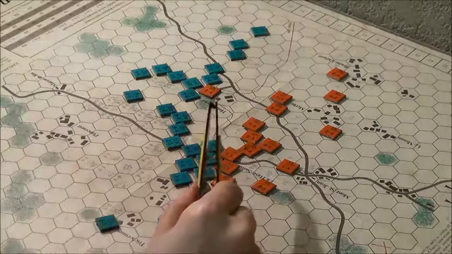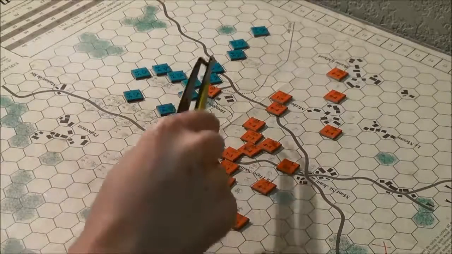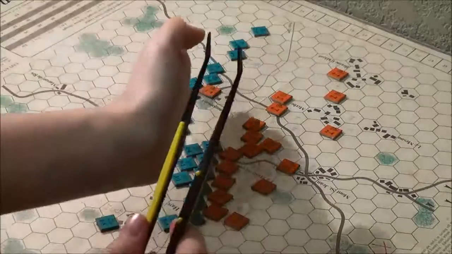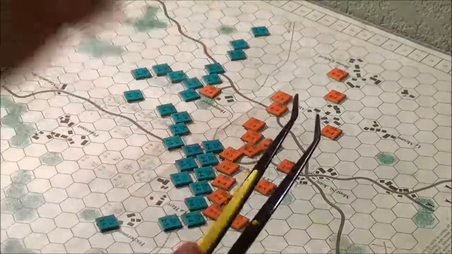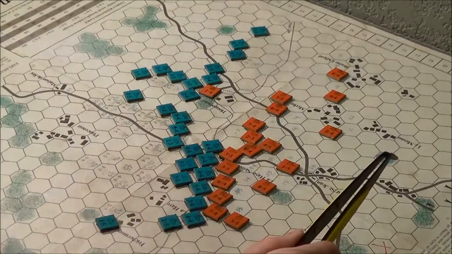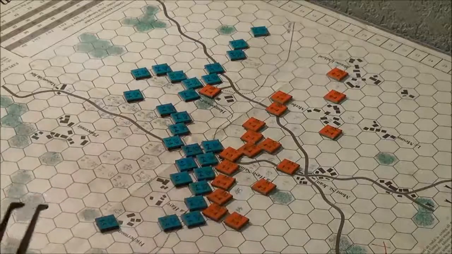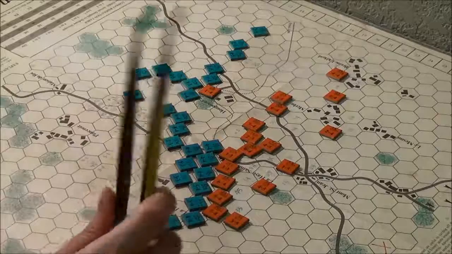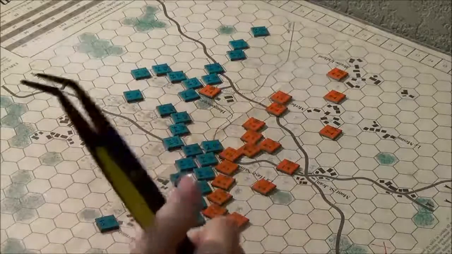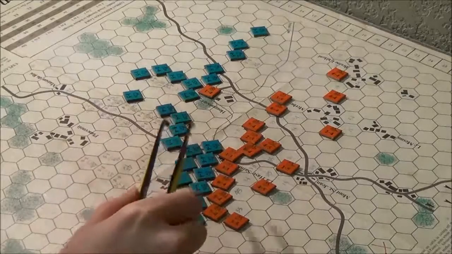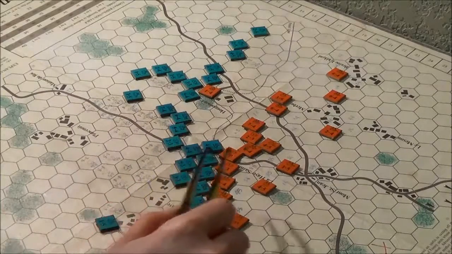Last time I was trying to rotate the front line from this angle to that angle and create a passageway for the French towards the exit hexes, and also trying to prevent the Prussians from entering from behind our front line. That worked out pretty well, but we're gonna see what happens here. It's a little bit more risky.